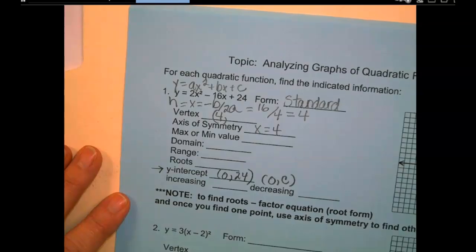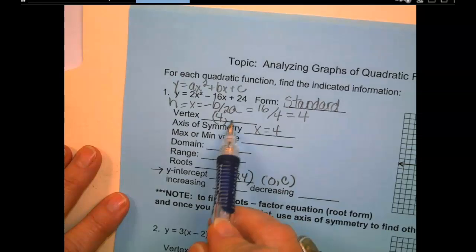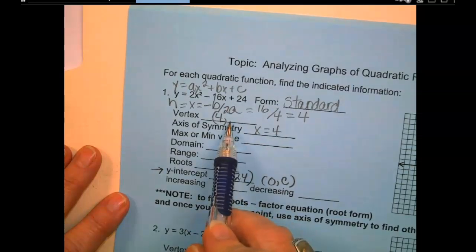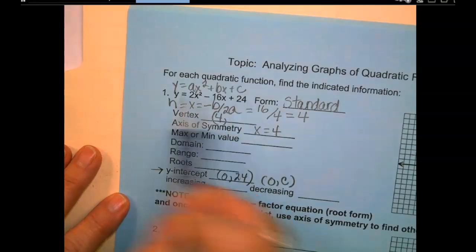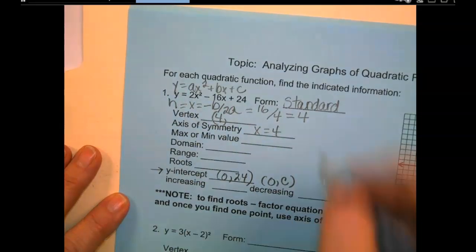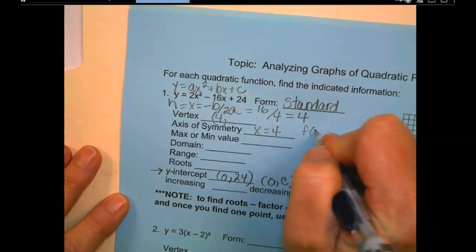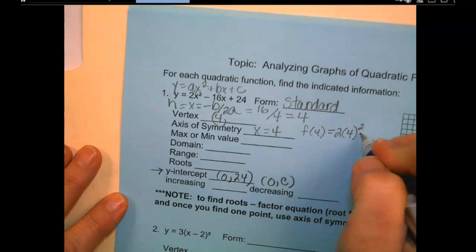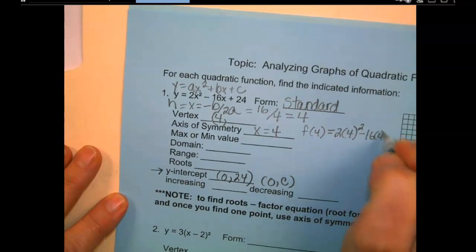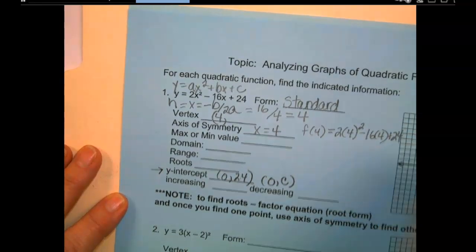So the next thing I need, if I have my x, I still need the y for my vertex. So I'm going to take my 4, and I'm going to plug it back in here, and I'm just going to solve for y. So I'm going to do f of 4, and that's going to equal 2 times 4 squared minus 16 times 4 plus 24.